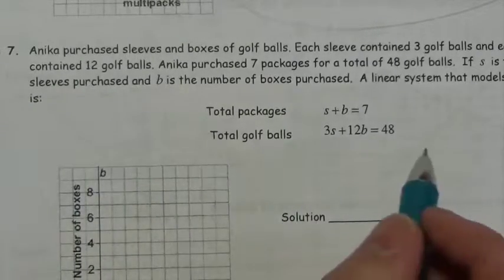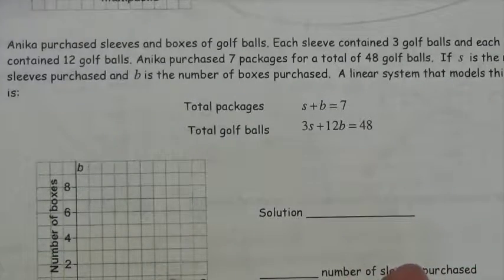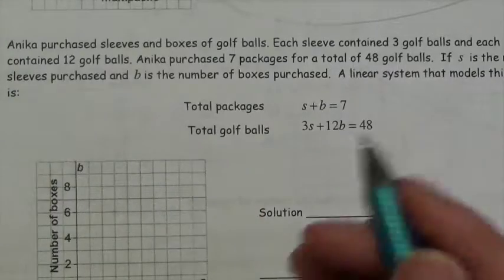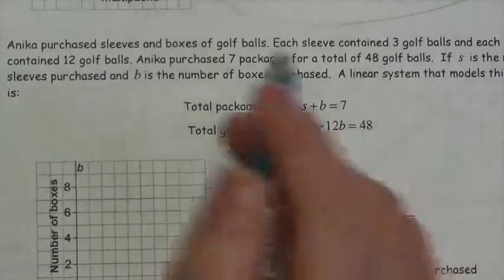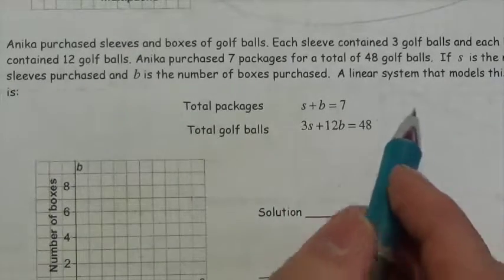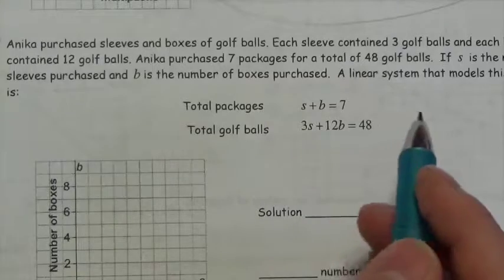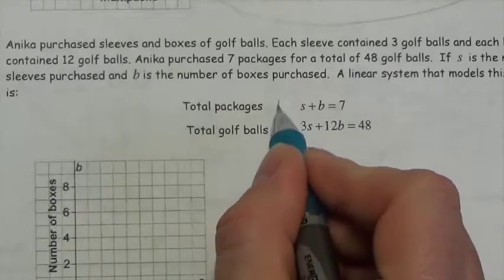Now, if S is the number of sleeves purchased and B is the number of boxes purchased, and again, we're going to talk about independence and dependence in a bit, there really isn't any relationship between them, so you can make your decision on that. We just want to know what the system is going to be to solve that. And in a couple of lessons, this is going to be the thing that you're going to have to work on. So anyway, here you go.